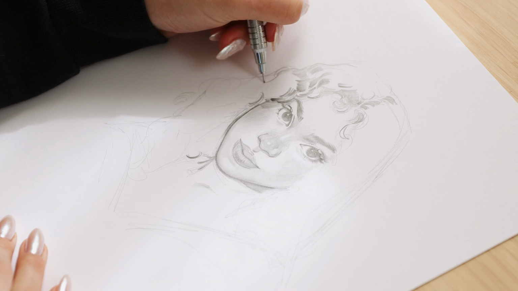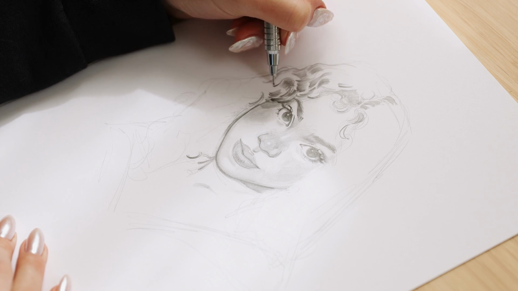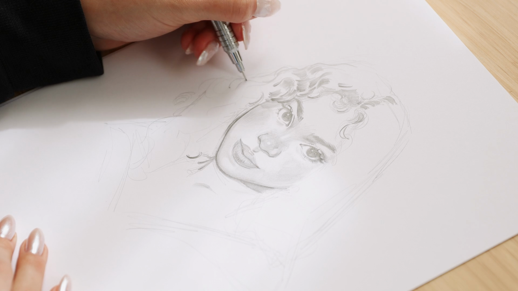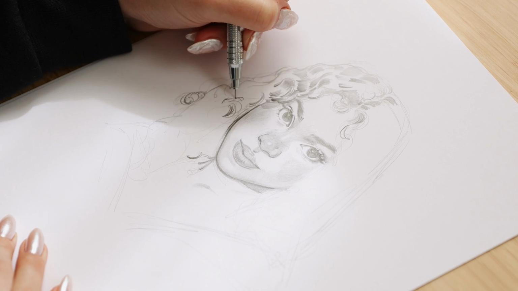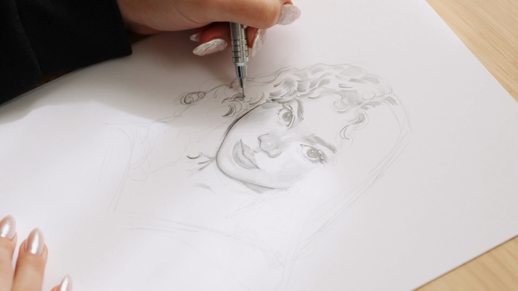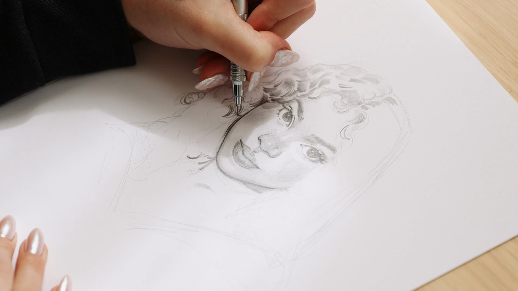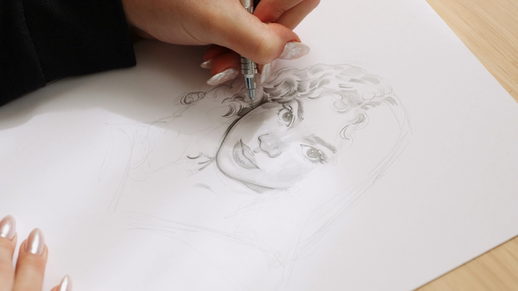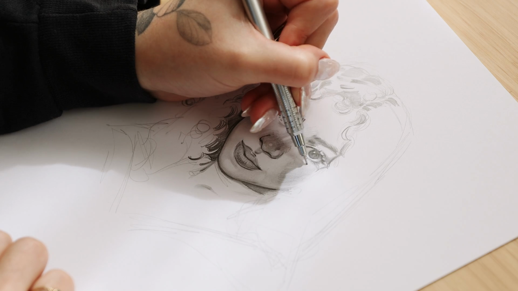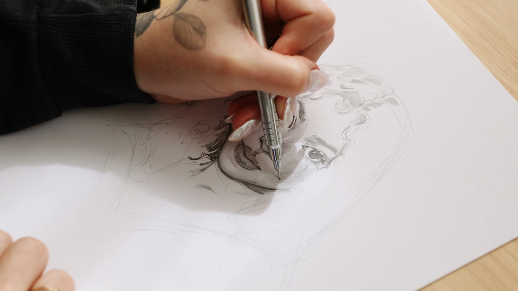When drawing skin, it can be easy to add too much texture through your line work. I don't always use a blending stump, but it can be very helpful, especially for a larger drawing like this one. My drawings are generally just a couple of inches tall, so this one spanning the whole page, I do like to use a blending stump to blend out some of those rougher lines.